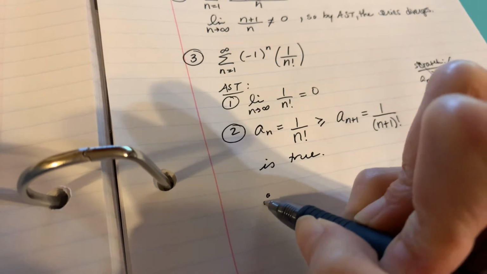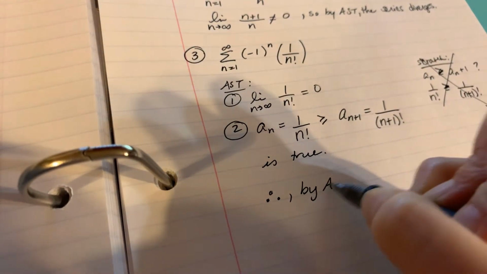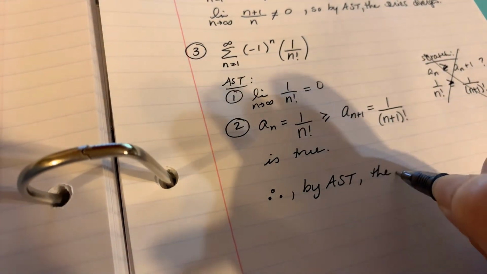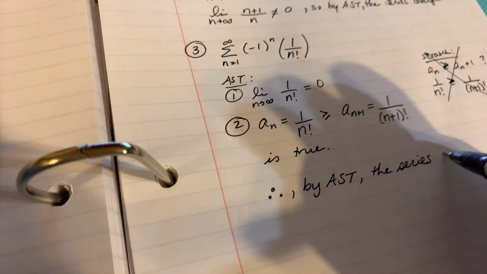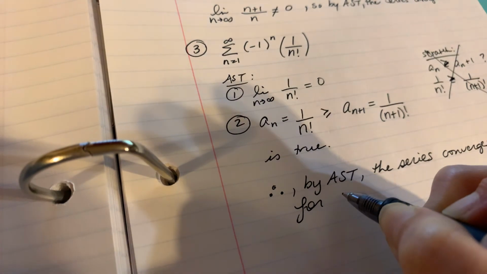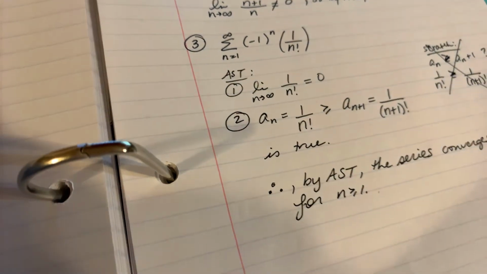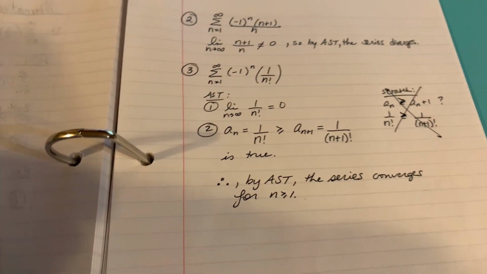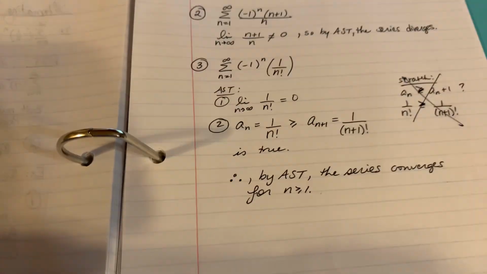Therefore, by the alternating series test, the series converges for n greater than or equal to 1. Okay, that one was an easy one. All right, that is it for the alternating series test.